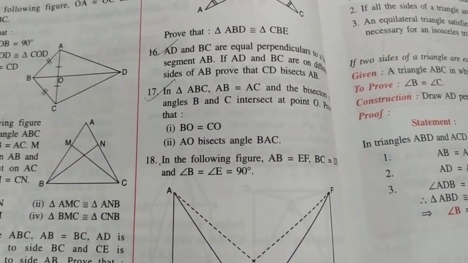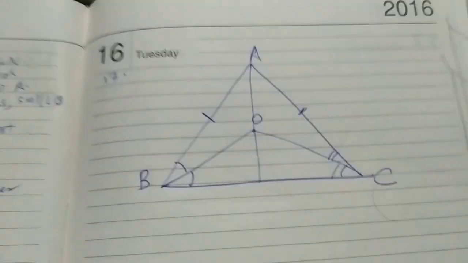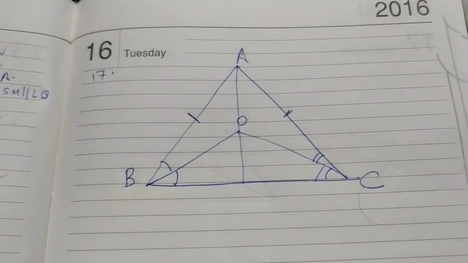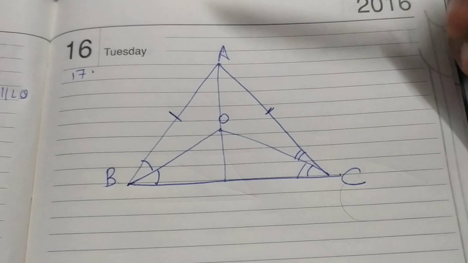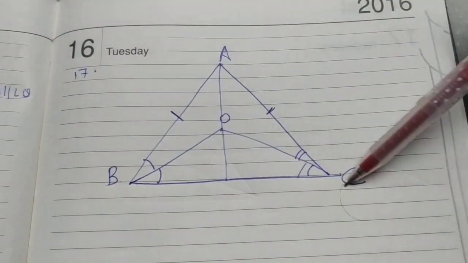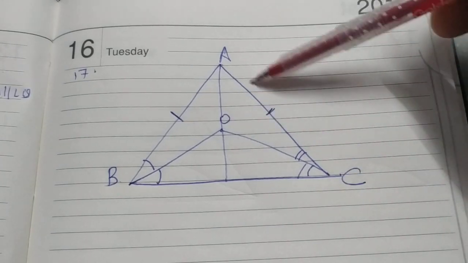Now again, the 17th sum, diagram is not given. Can you draw it? Try it. You want ready-made diagrams? That won't help you in exams. You need to learn to draw diagrams on your own. Now here, it's an isosceles triangle. AB is equal to AC. Also, BO is the angle bisector of this angle and CO is the angle bisector of this angle.